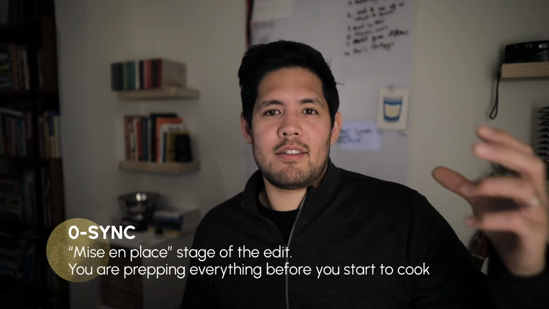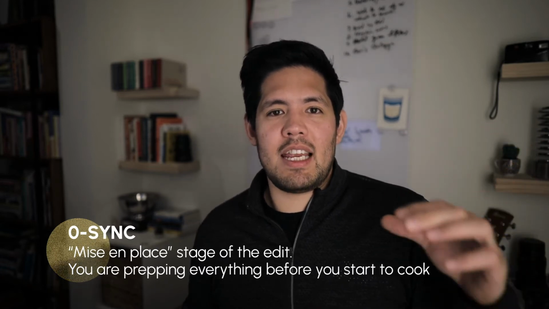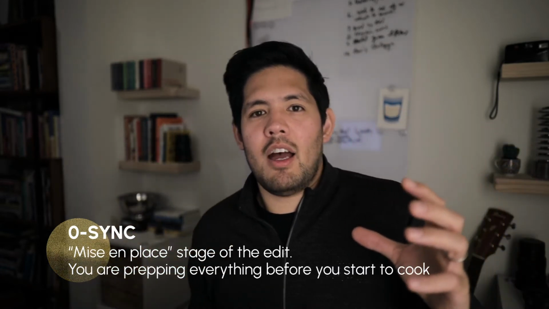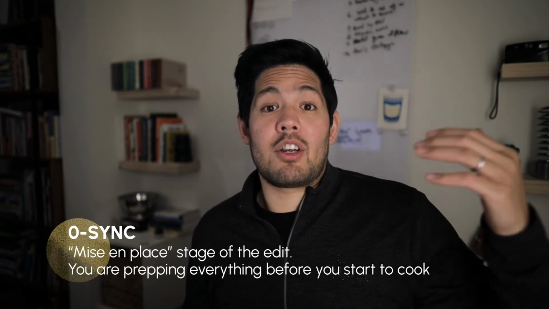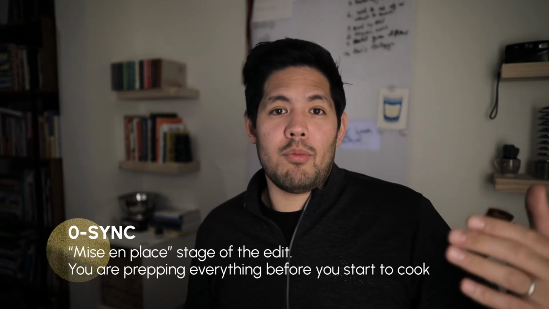I call this the mise en place stage of the edit, which is getting everything prepared. You're prepping everything before you start to cook, right? But also because setting the foundation for your footage will save you lots of time down the line. That said, as soon as you start making cuts and as soon as you start making selects, it's time to shift into the select stage of the edit.